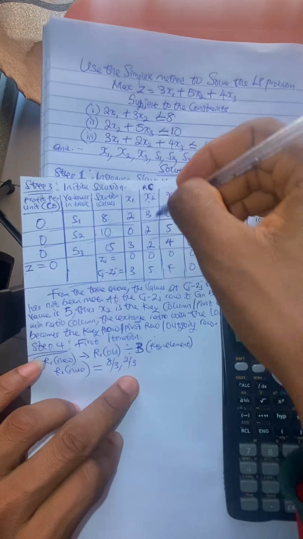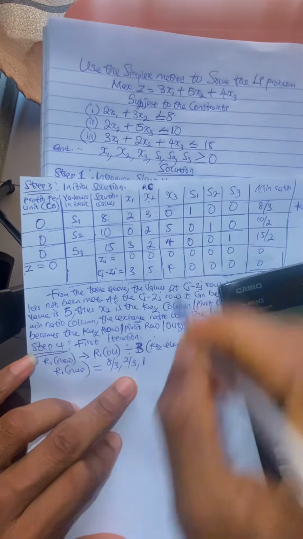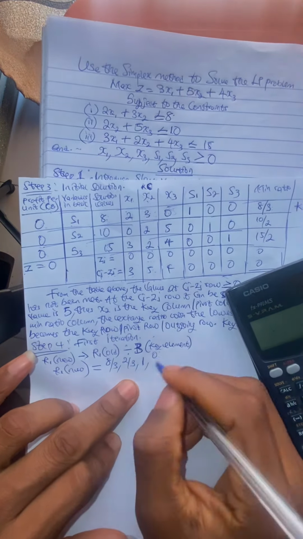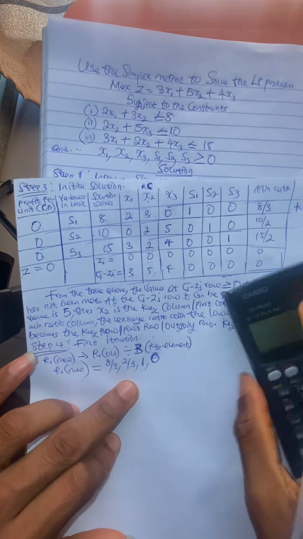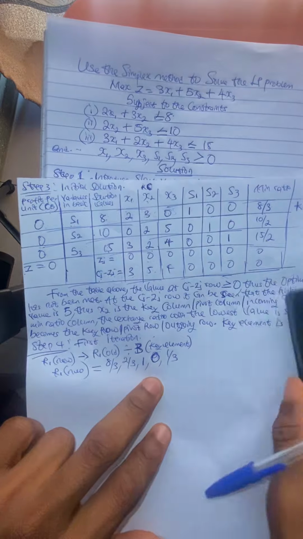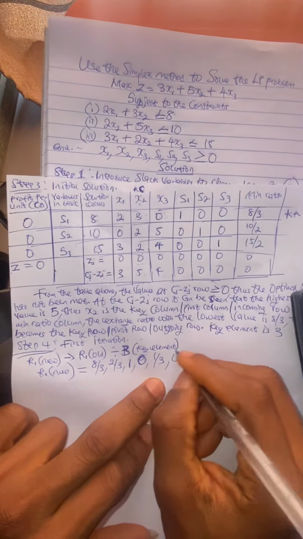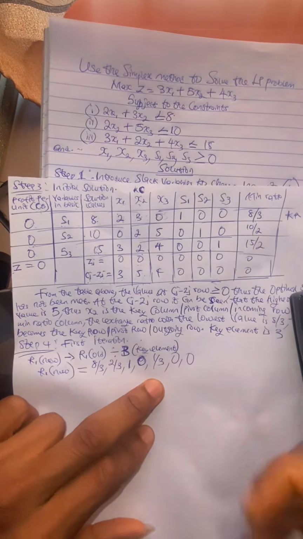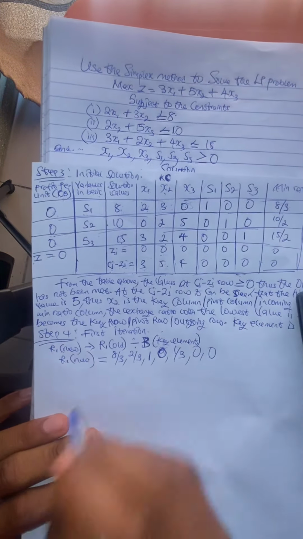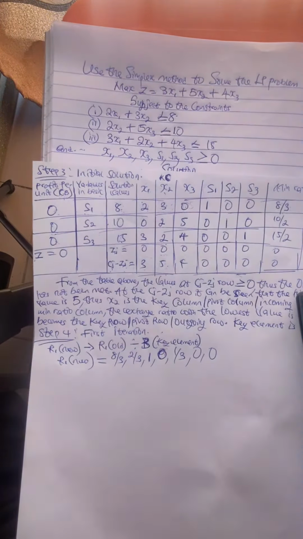The next value is 3. 3 divided by 3 is 1. The next value is 0. 0 divided by 3 is still 0. And then the next one is 1. 1 divided by 3 is 1 over 3. 0 divided by 3 is 0. 0 divided by 3 is 0. You don't include your minimum ratio. So you have gotten your row 1 new.